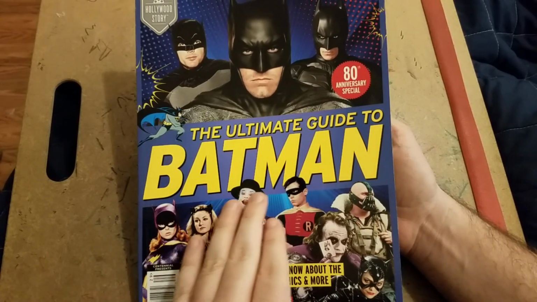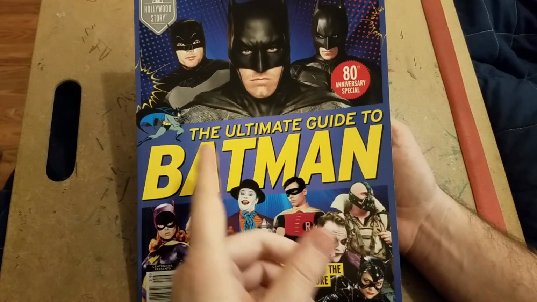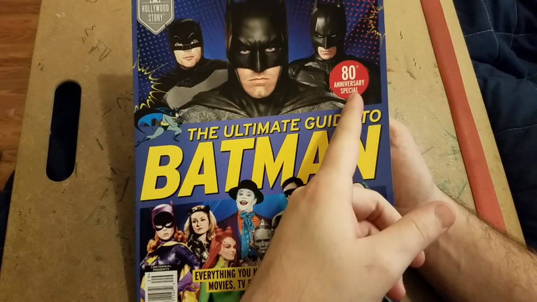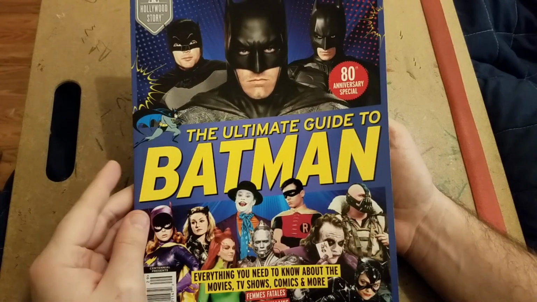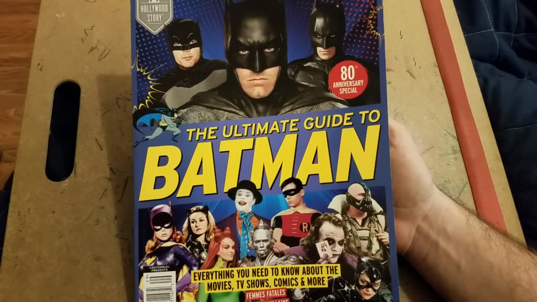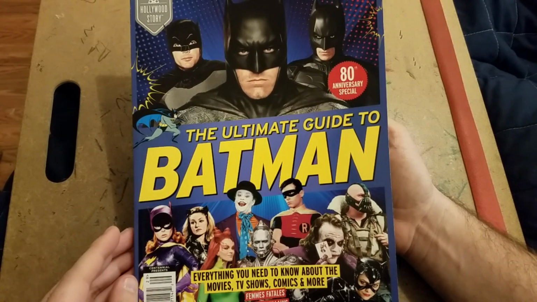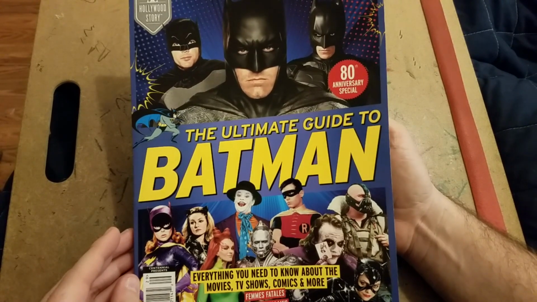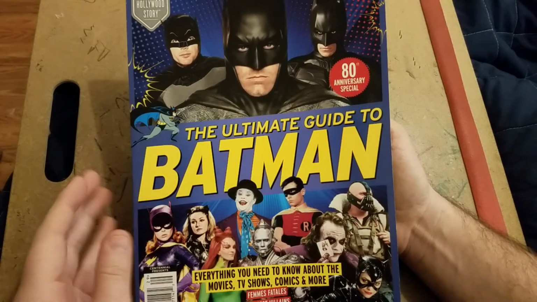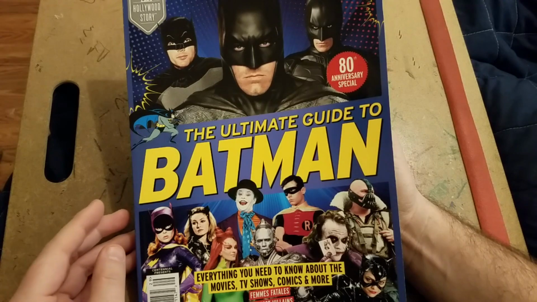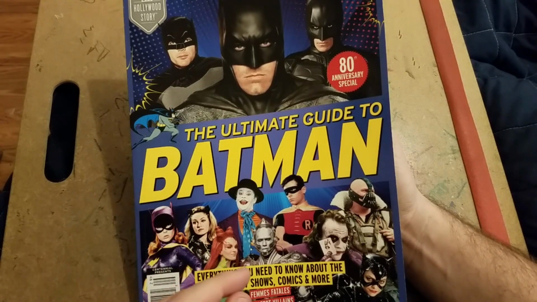Today we're going to be looking at this fun Ultimate Guide to Batman. It's an 80th anniversary special magazine that came out around May of last year, and since this is technically going to be the 81st year for Batman, I figured that it'd be a good chance to take care of this neat little book that I got and share with you all.